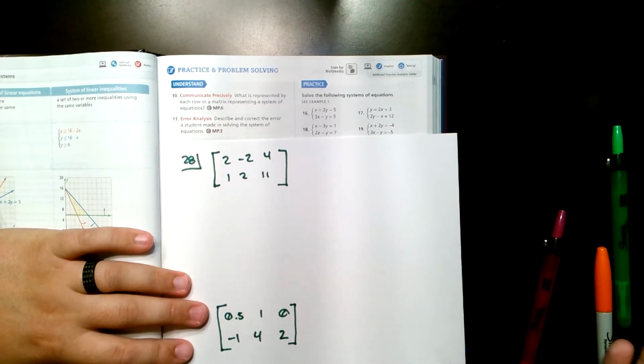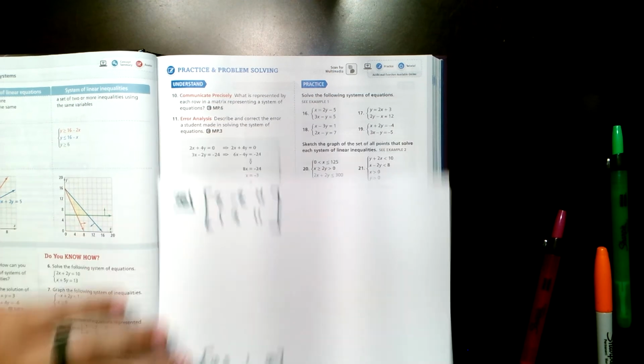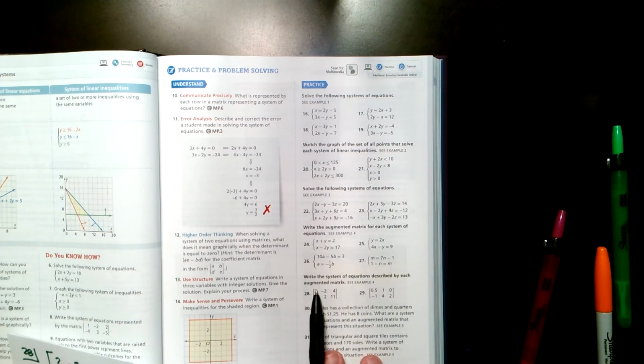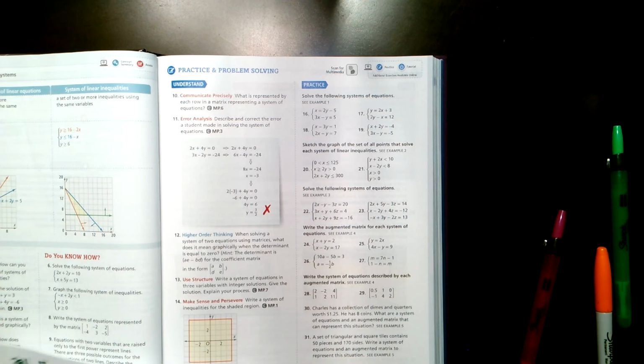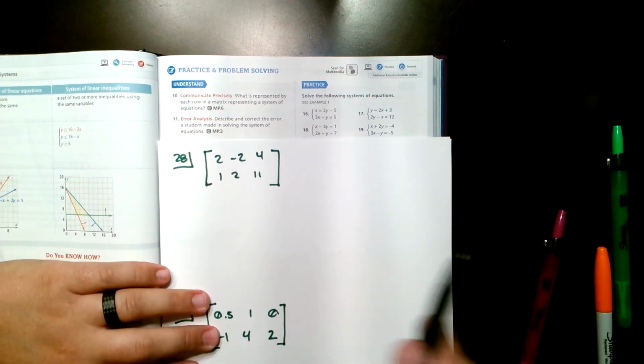28. Write the system of equations described by this augmented matrix. So now we're just going in reverse. For number 28, you can use X and Y, or A and B. It doesn't really matter what you use. We'll just stick with X and Y.